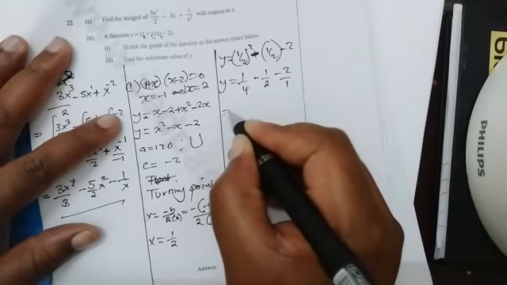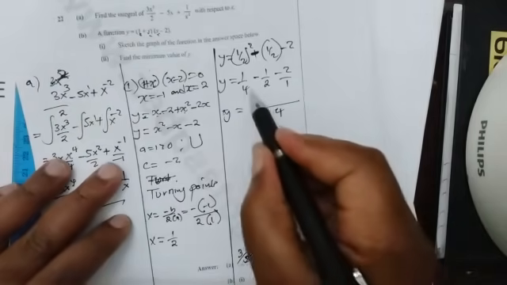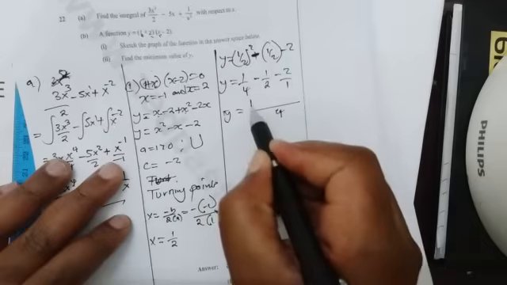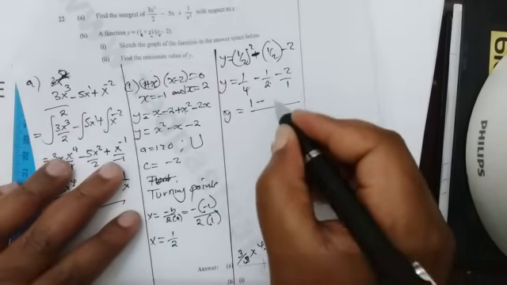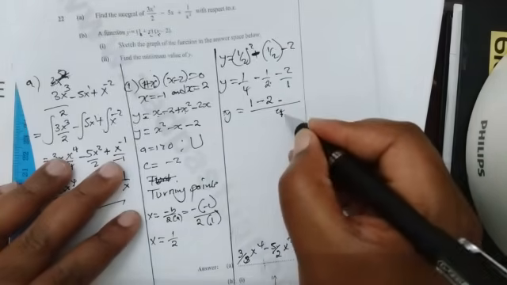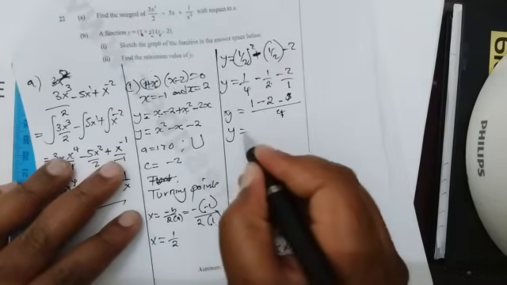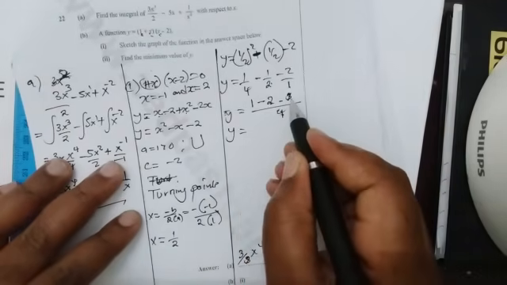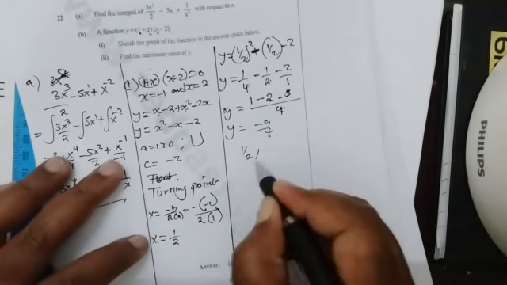Okay, so you say y is equal to, we can get 4 here. Right, this into that is 1, by that we have that. This into that is 2, by that we have got 2. This into that is 4, by that we have got 8. So y is equal to 1 minus that is negative 1, negative 1, negative 8, negative 9 over 4. So the turning point is 1 over 2, negative 9 over 4.